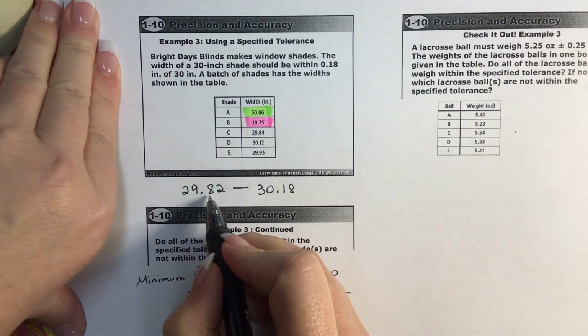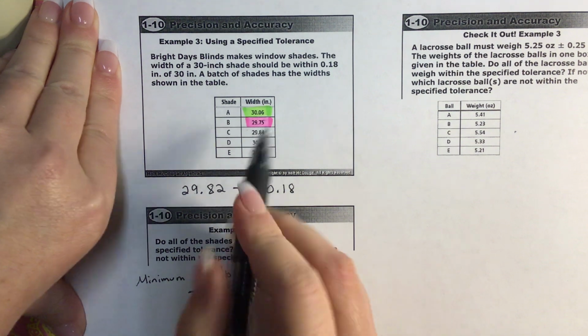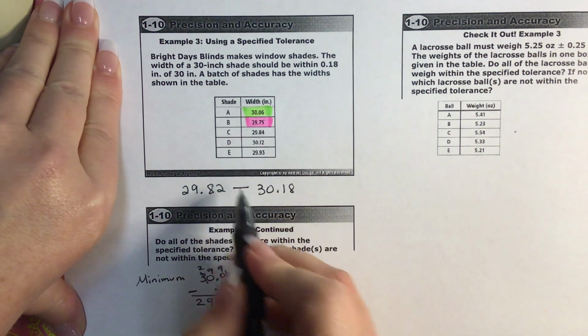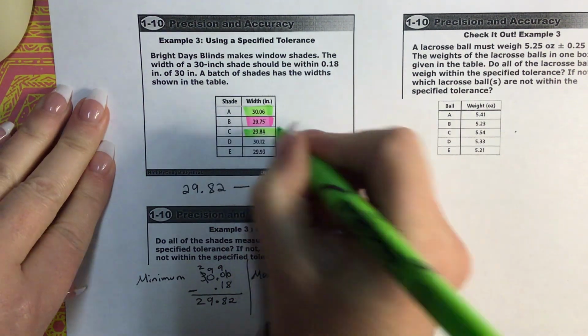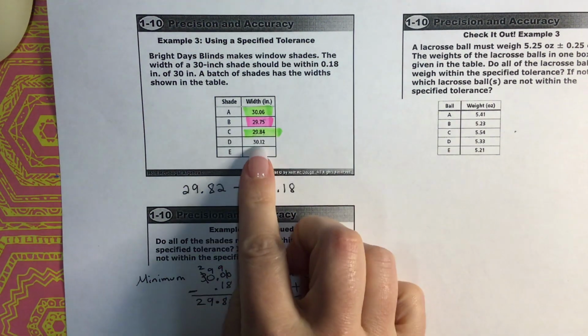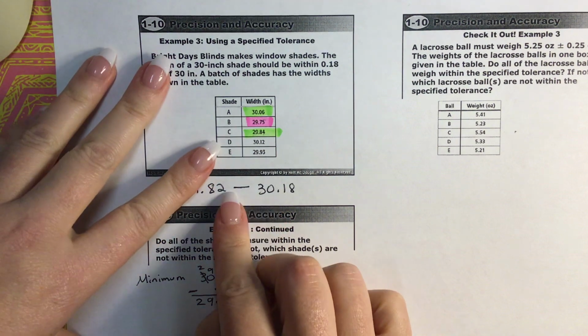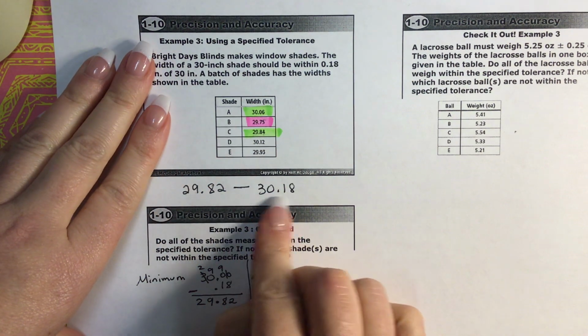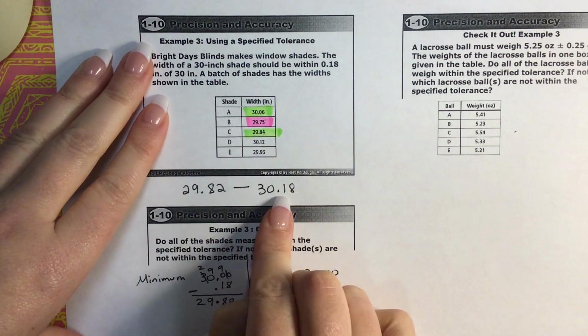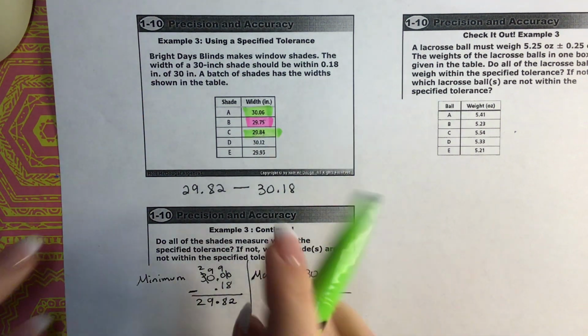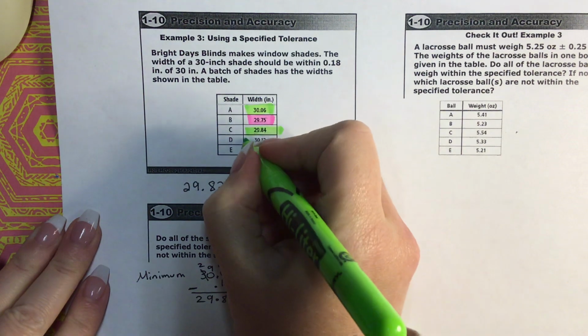Is that bigger than 29.82? Yes, it is, barely, but that one fits in the tolerance, so that one's good. What about the next one? 30.12. Is that less than our maximum, 30.18? Yes, it is, just a little bit less, so that's in the tolerance, so that's good.